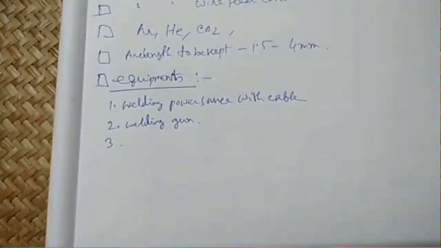The wire can be fed in two types of systems: wire push and wire pull. The wire pulling system is the most used one. What we have in our college is a wire puller. With the help of two rollers, it pulls the wire from the spool.